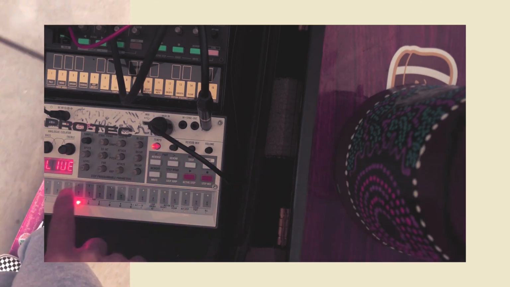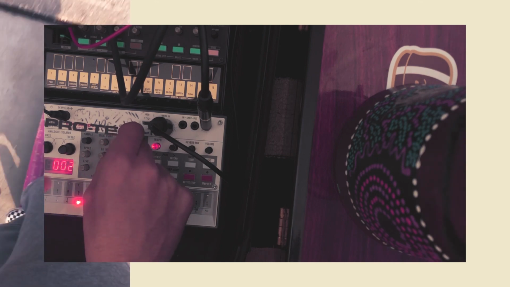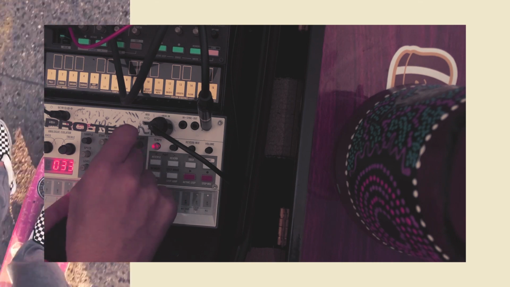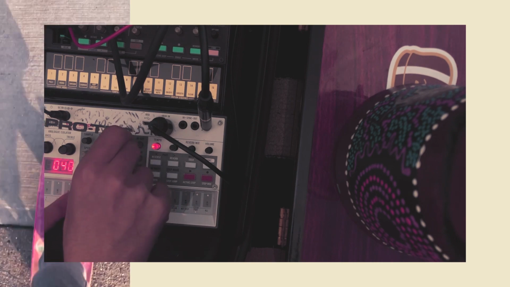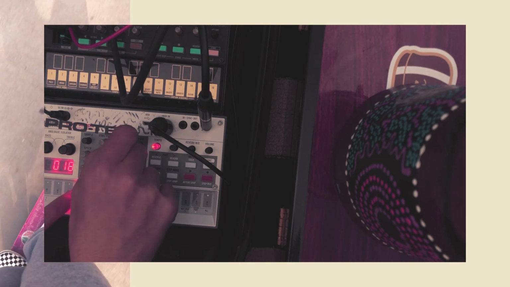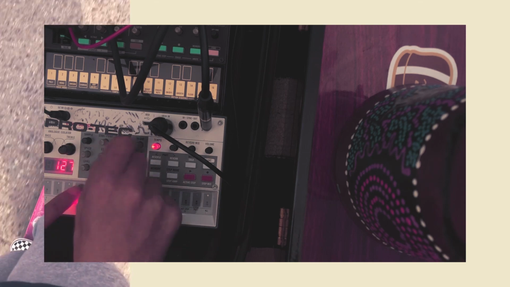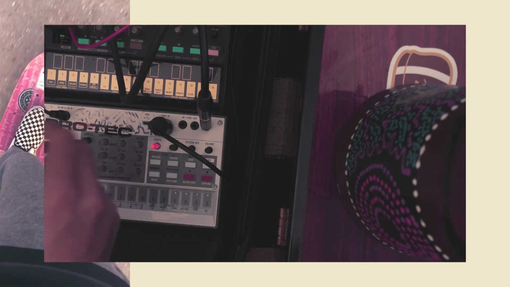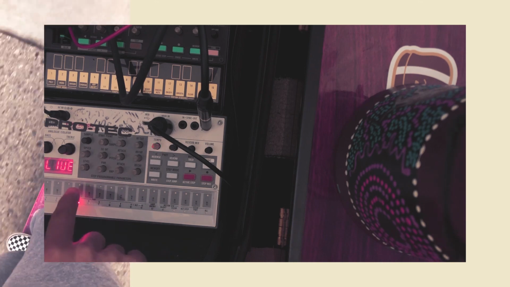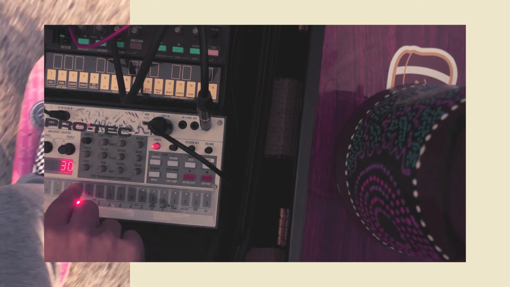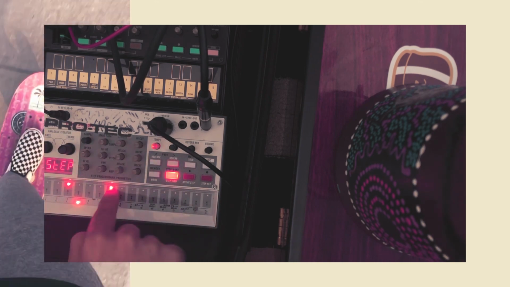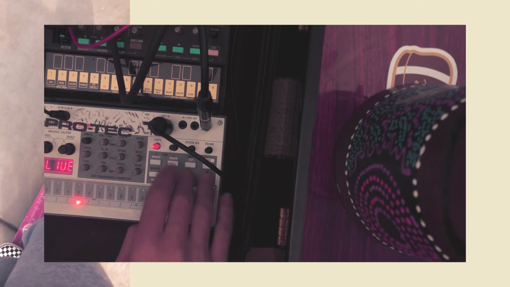And now we can go to the third part of Microhouse sampling, which is just the pops and cuts. And this is just adjusting our time to the point where it won't loop, but just create a pop. And we can create these kind of pops and cuts with it.